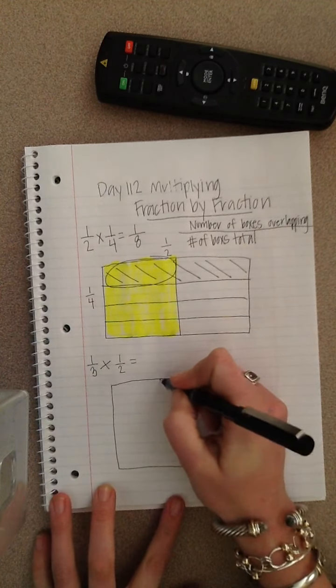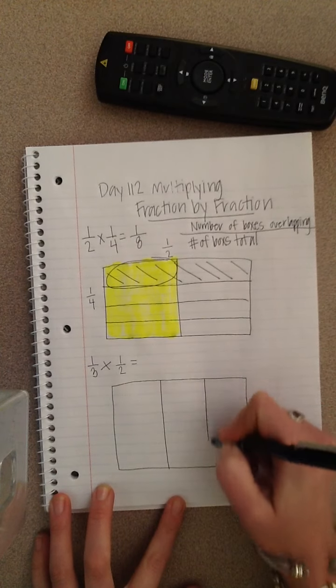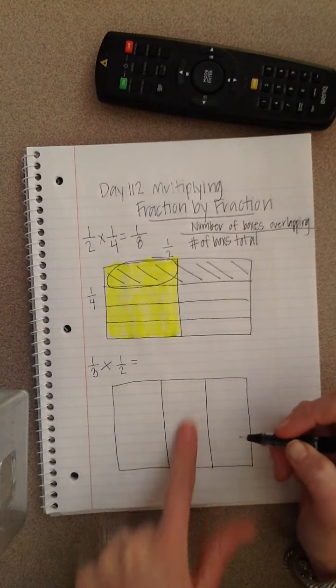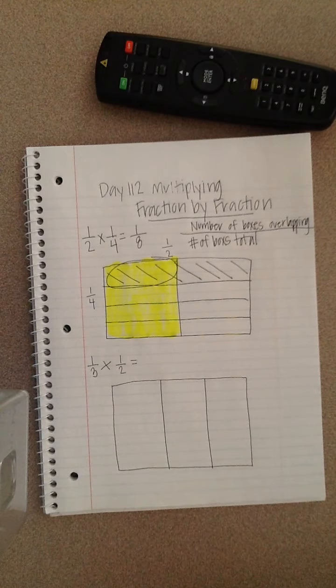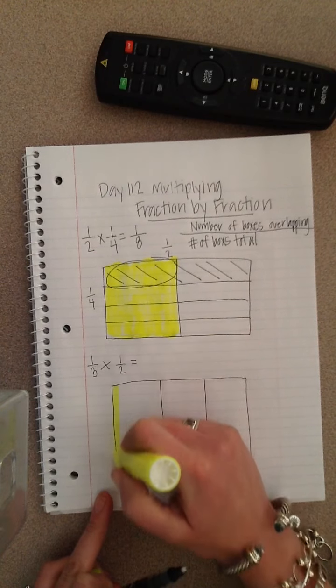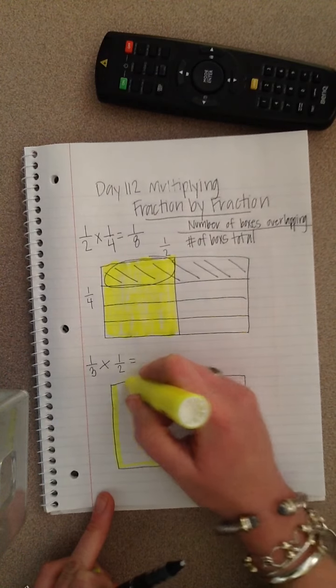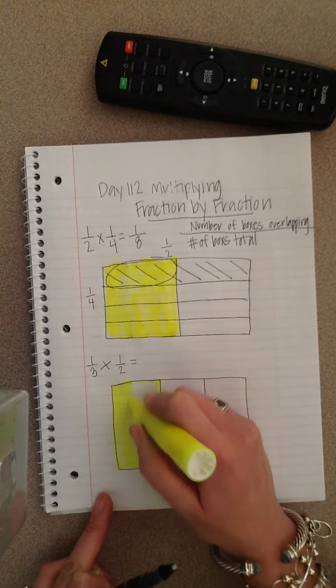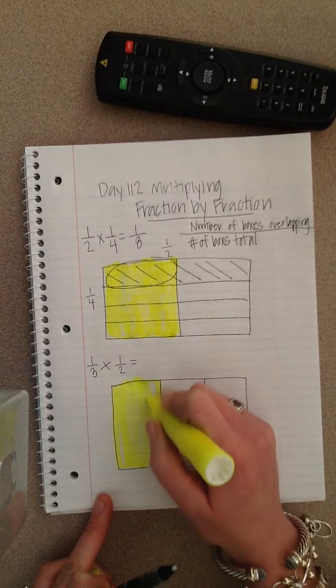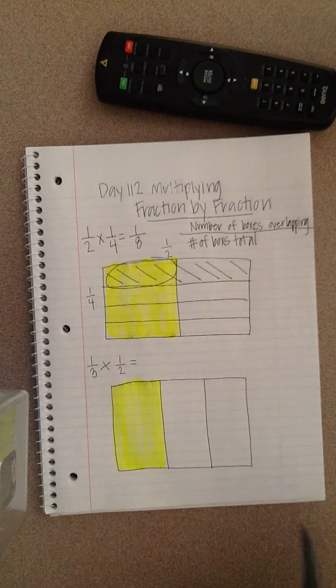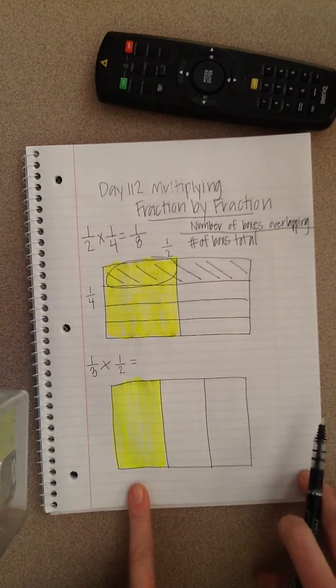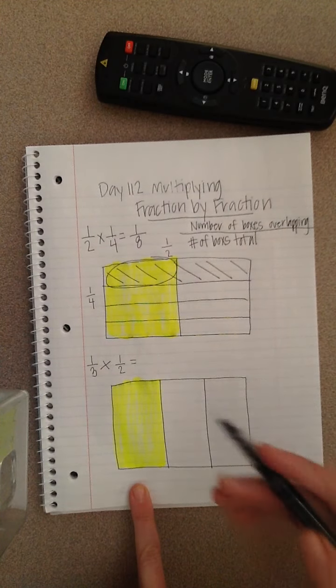So I'm going to break this into thirds. 1, 2, 3. So I've broken it into 3 parts. And there was only 1/3 that was left over. So I'm going to highlight 1/3. Okay. Of this 1/3, the principal used half of it.